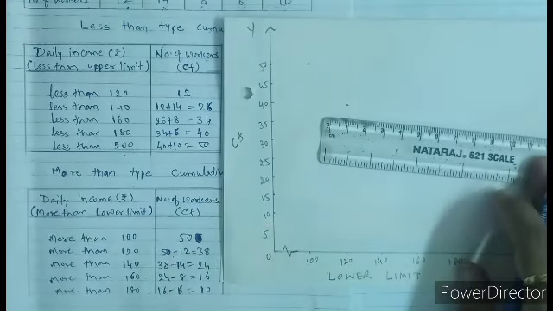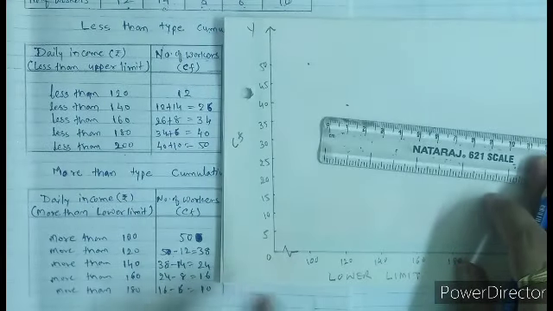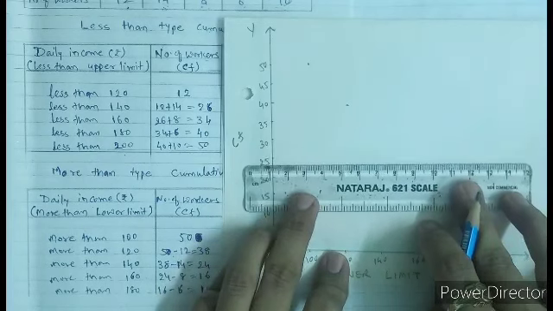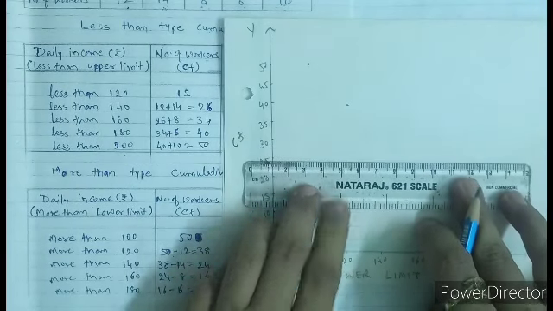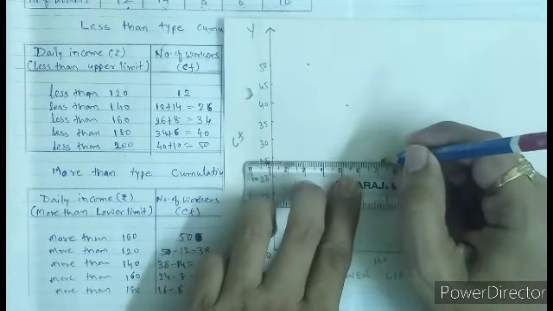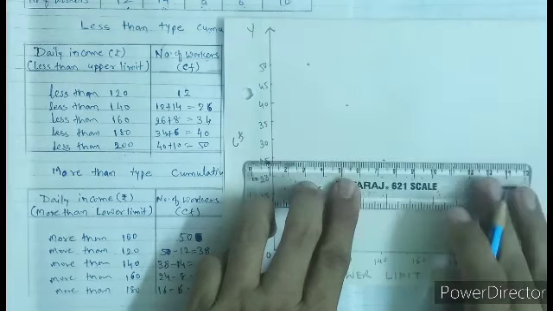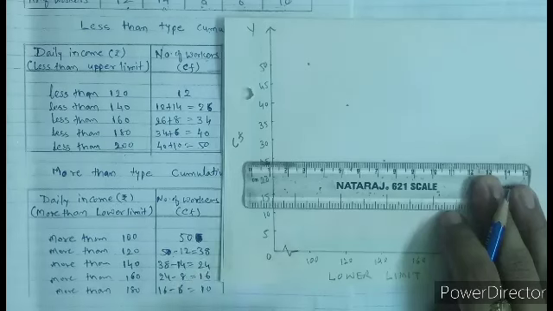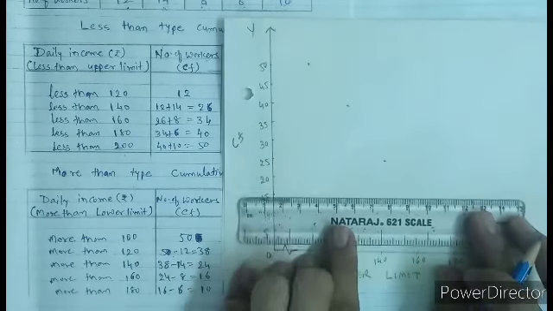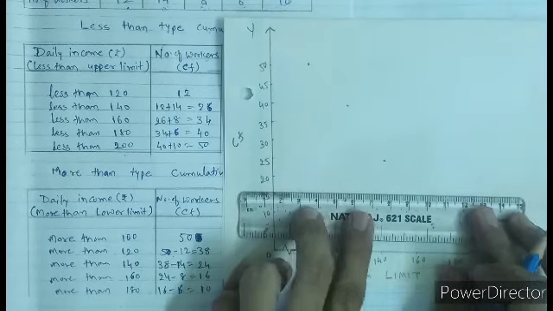Then the next is more than 140, it is 24. So for more than 140, we get 24. The point will be here. Then more than 160, it is 16. So 16 for more than 160.